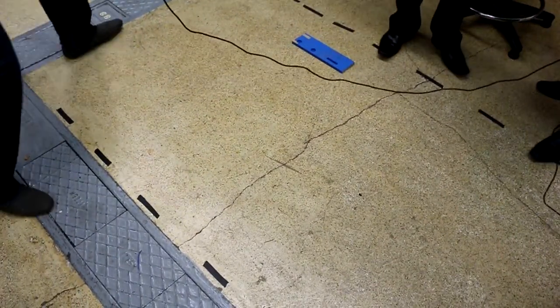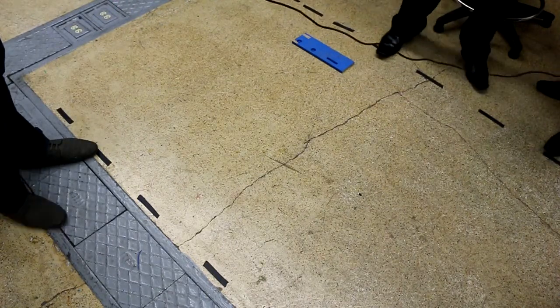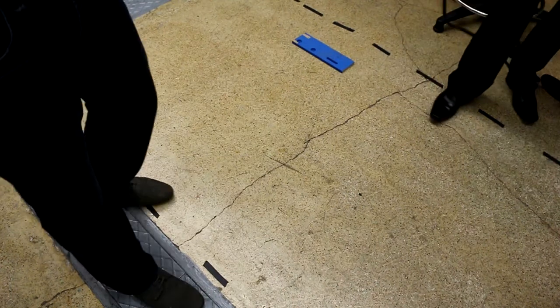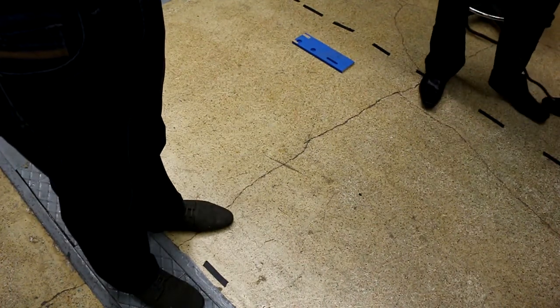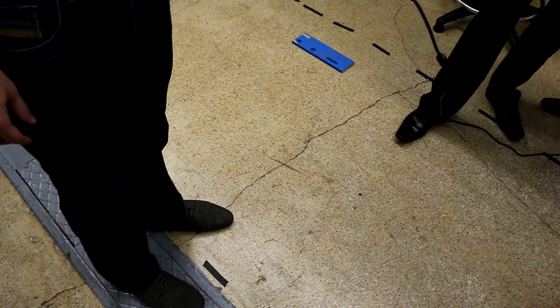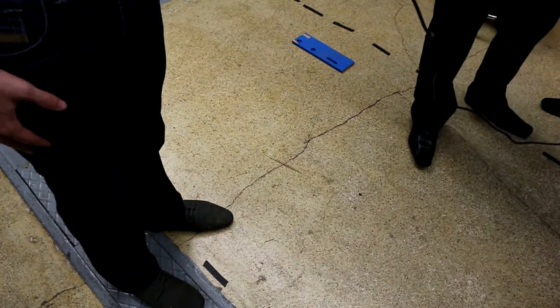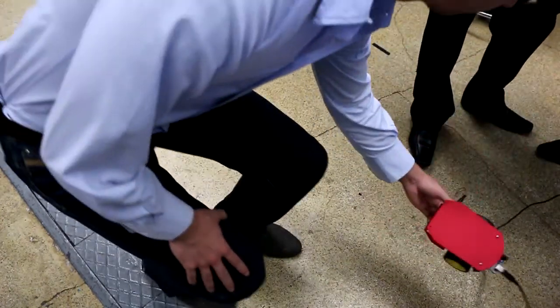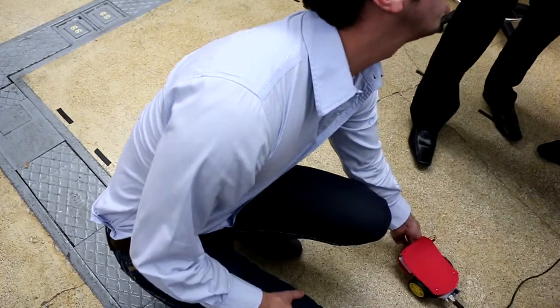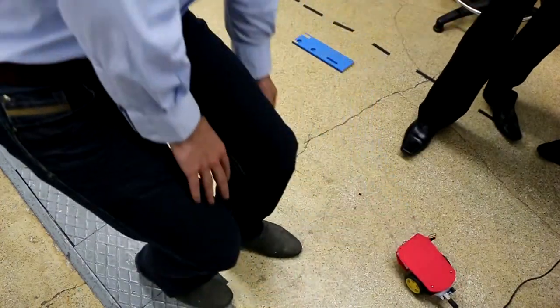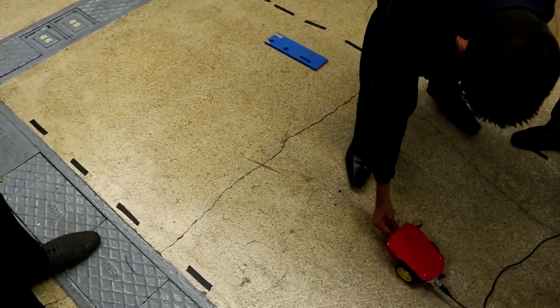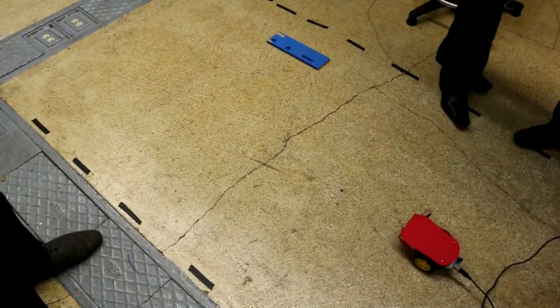Yeah, we had a lot of trouble with that because the wheels are damaged. We think the wheels are damaged because we checked the logic, with print screens and with debugging, and the logic seems to be fine, but the mechanical part is a little bit deficient.